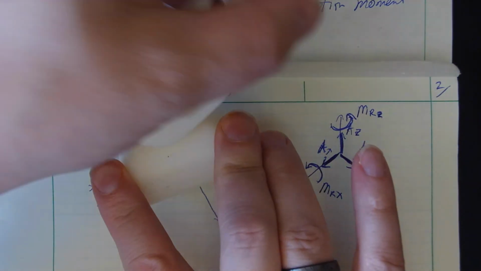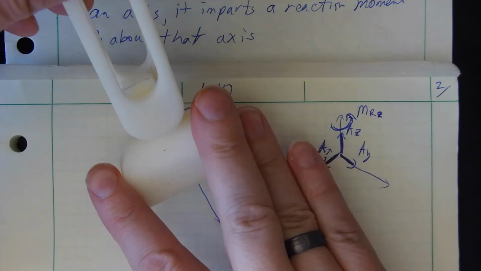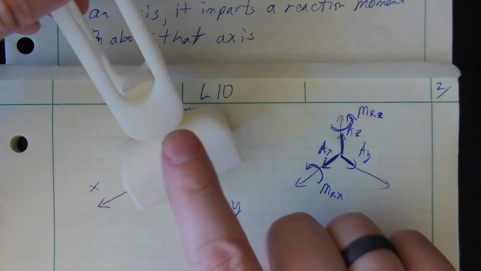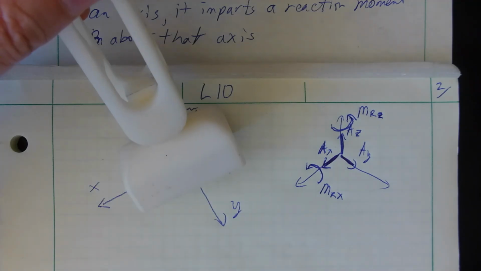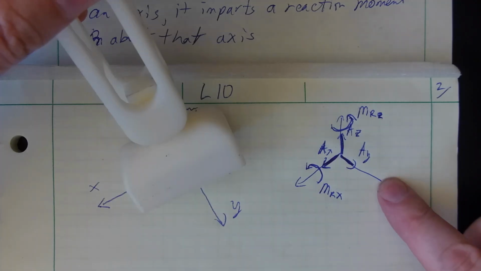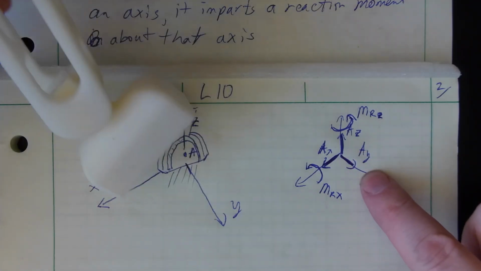It is allowed to rotate in the y-axis. However, if this is my x-axis and I put the pin, notice the pin is in the y direction. Now that doesn't mean whenever I've got a hinge or a pin that there's never a moment in the y-axis. That's not what it means. What it means is there's no moment in the direction that the pin is.